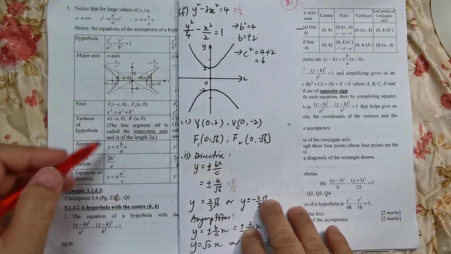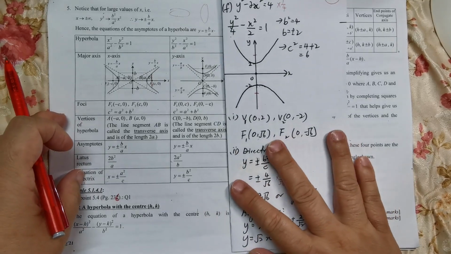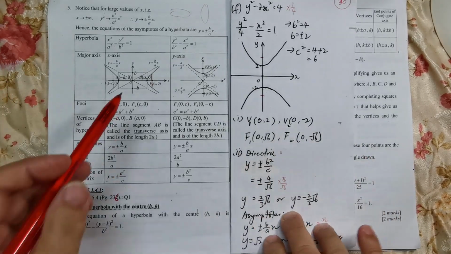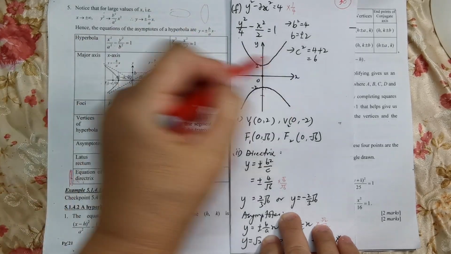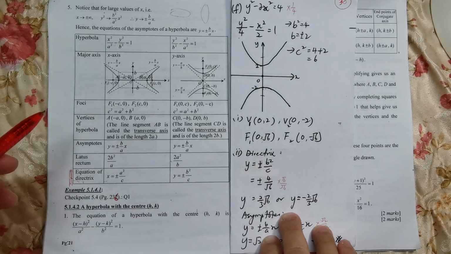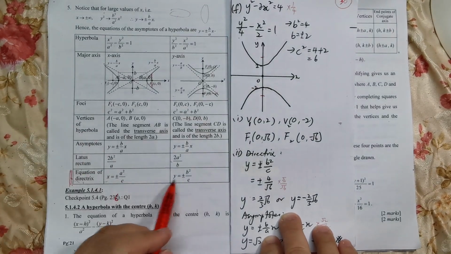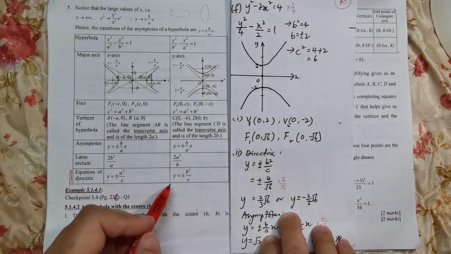Directrix again, same. Follow this one. Because just now it's horizontal, so the directrix is vertical. Now it's vertical, so the directrix will be horizontal. So horizontal is y equals a number, and vertical is x equals a number.